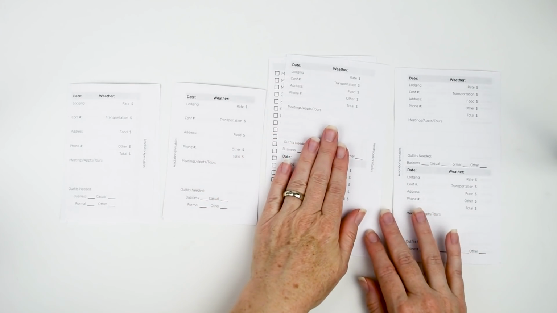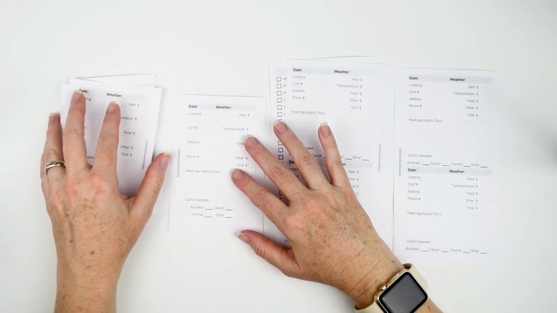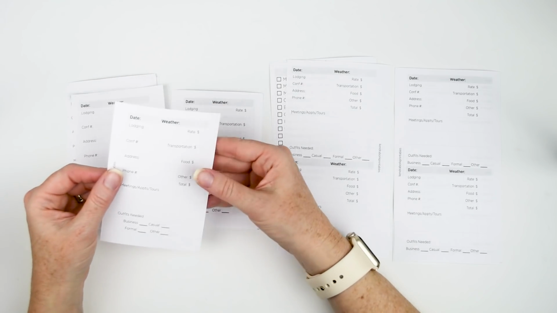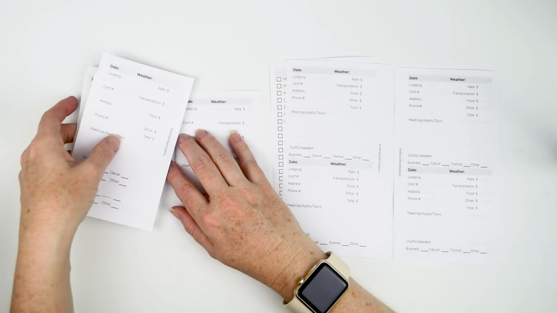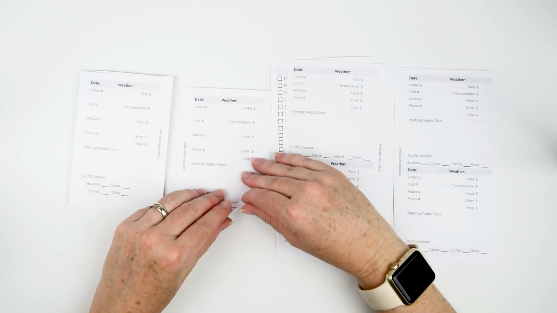As far as the days go, 6 days are what are included. If you need extra, you can just print more of these middle sheets, and that'll give you as many days as you would like.